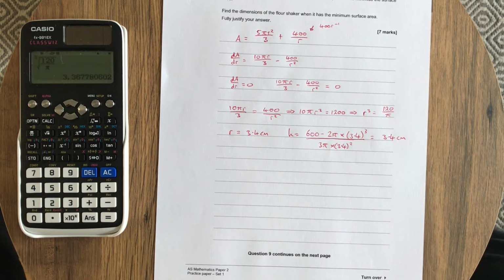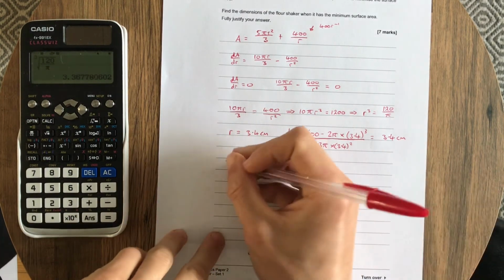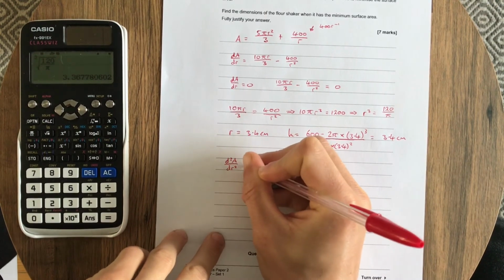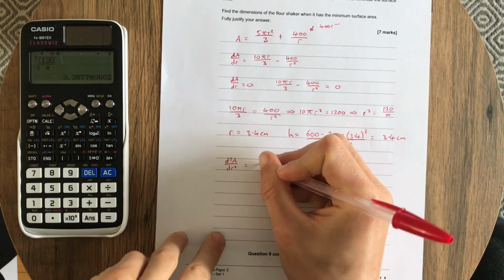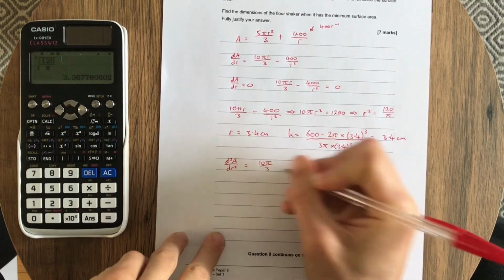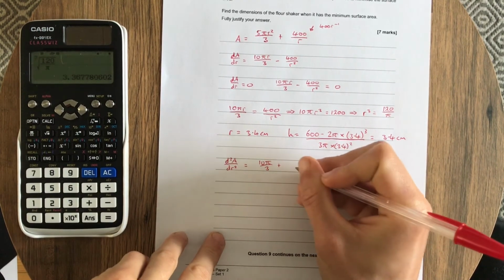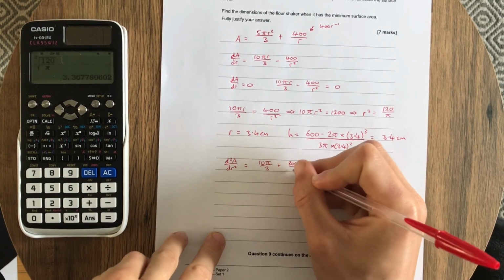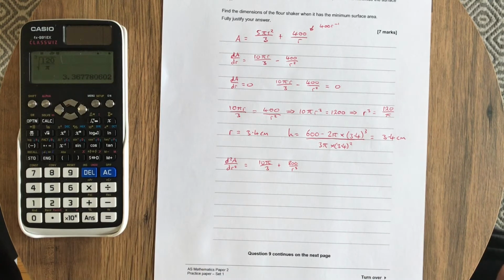We need to show that these are the dimensions that give us the minimum cost of production, and we'll do that by finding the second derivative. So if we find the second derivative of this, then that will give us 10 pi over 3 plus, and we'll times down by minus 2, so that'll be 800 over R cubed.